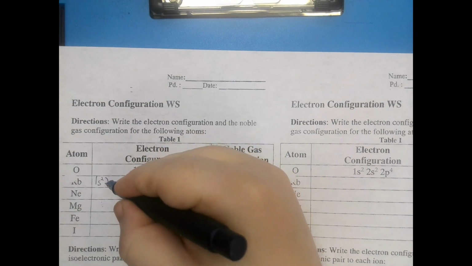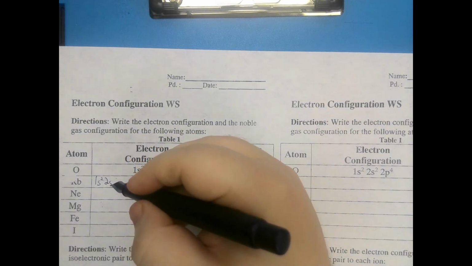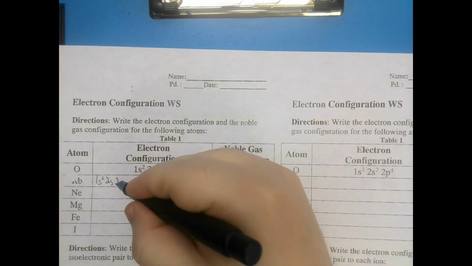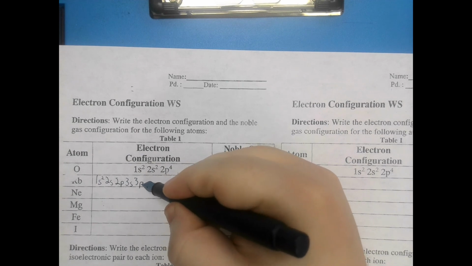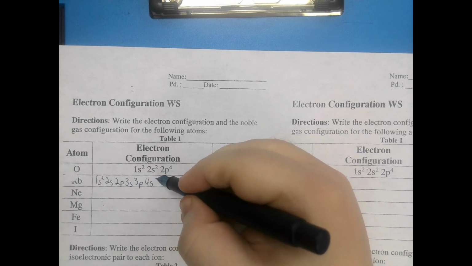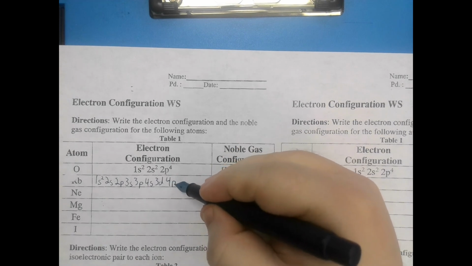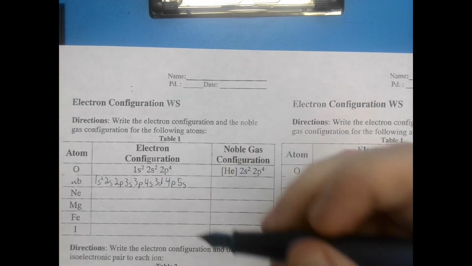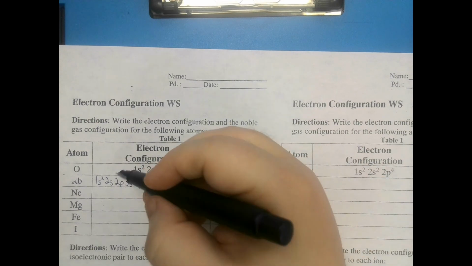So 1s, 2s, 2p, 3s, 3p, 4s, 3d, 4p, 5s, and I know the only one that's not going to be full is the last one.